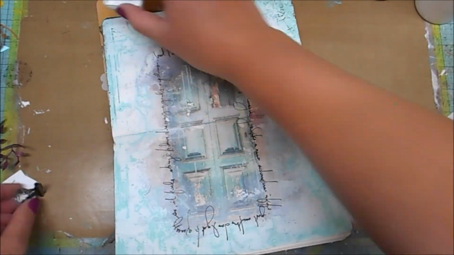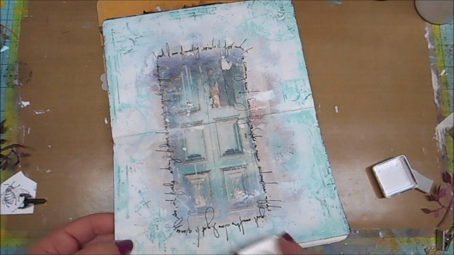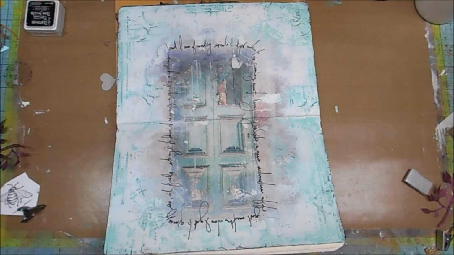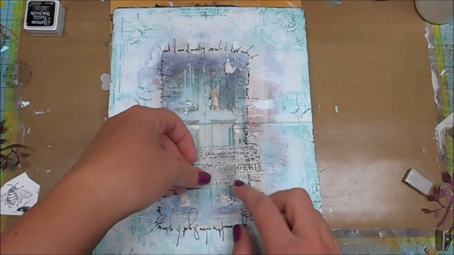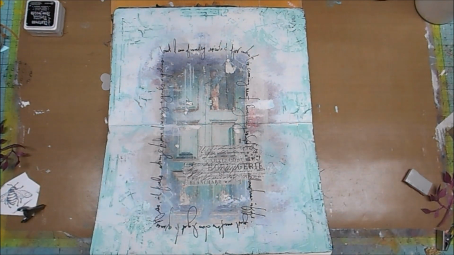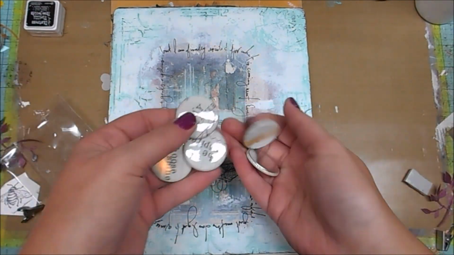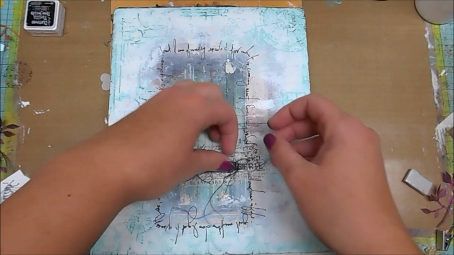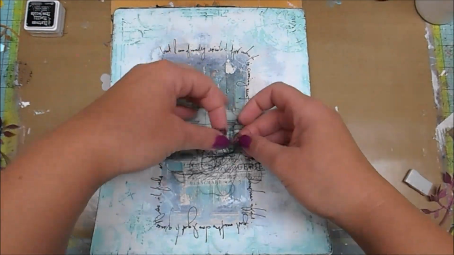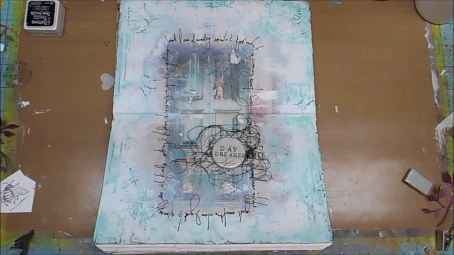I'm going around the edges with the Ranger Archival ink in black soot. And I'm also going on top of the texture, kind of real lightly, to get some of that ink to catch on the texture, just to bring some of that black color in a little bit. I'm also putting down some tissue tape by Tim Holtz and a messy little nest of black thread, and I'm going to put a flare on top of the nest, and I'm just scrunching it up so that it makes a nice background to the flare.